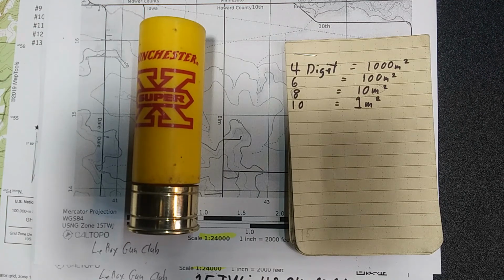A 4-digit is 1,000 square meters. That's 1 square kilometer, 0.62 miles by 0.62 miles square. It's a huge area. You could probably find a football field in that area, but you would not be able to find which end zone you want to go to or be at.